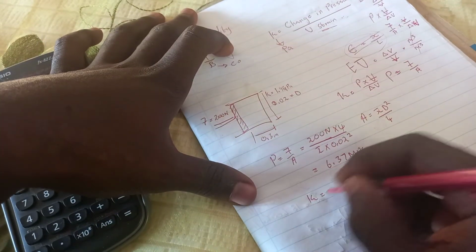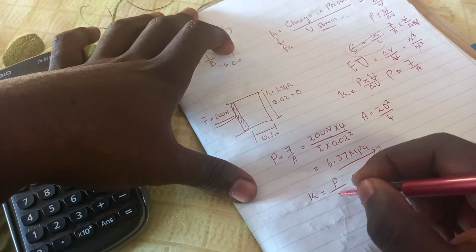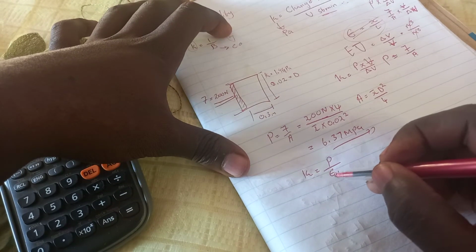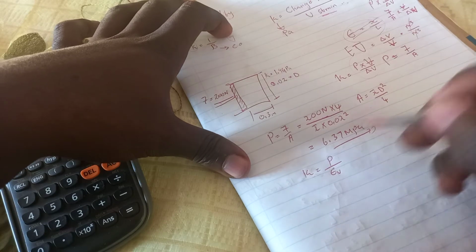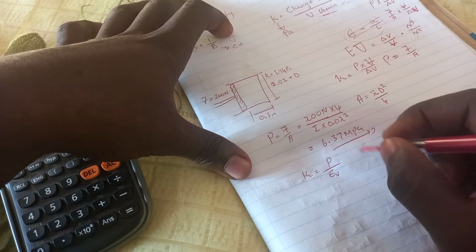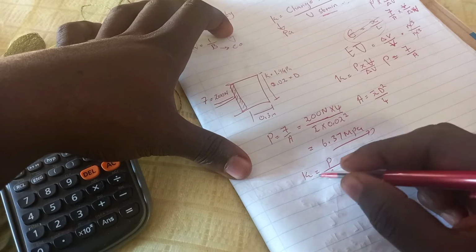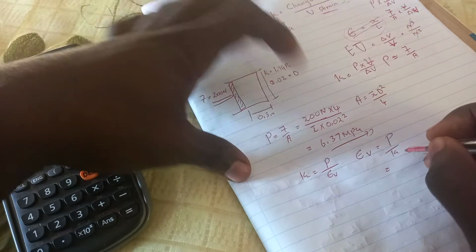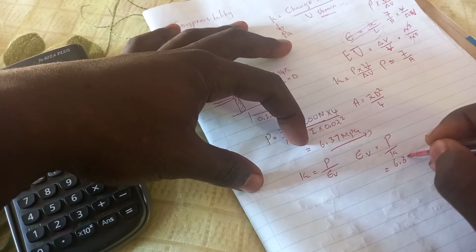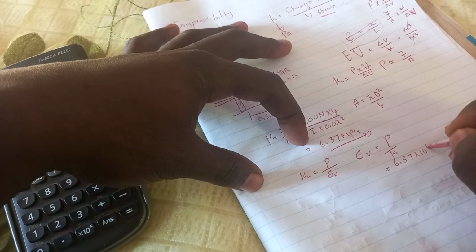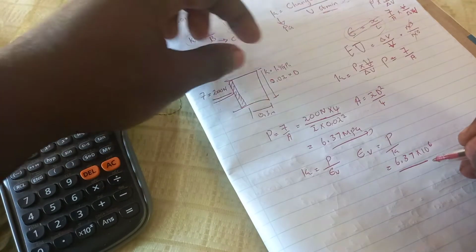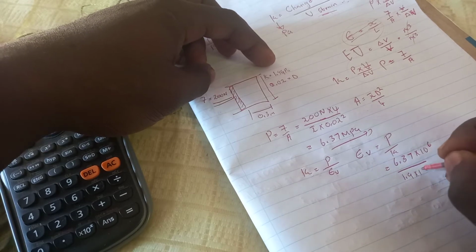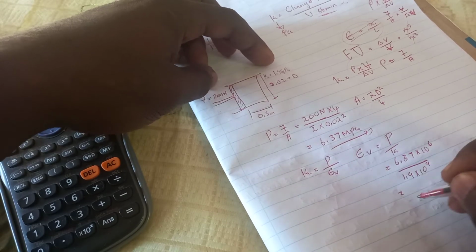So we can say K is equal to pressure over EV, the volumetric strain. So the volumetric strain will be equal to pressure over the bulk modulus. Our pressure is 6.37 times 10 to the power 6 over our bulk modulus, which is 1.9 times 10 to the power 9.